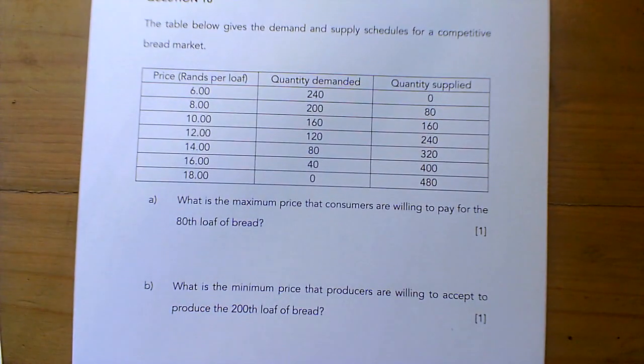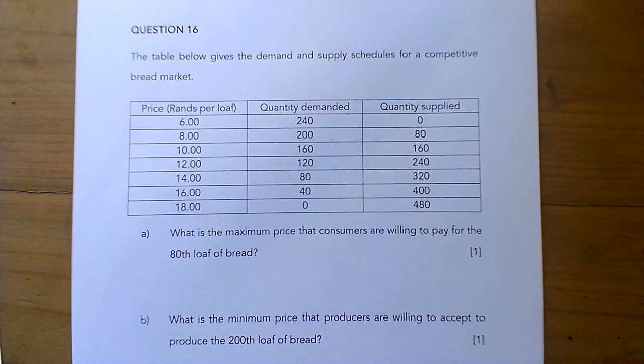Okay, great. So that's question 15. Now I'm going to move on to some questions with consumer and producer surplus and deadweight loss, because this is sort of the last part of the Unit 7 and 8 Part 3, which looks at efficiency of these types of markets. So monopolistic versus competitive markets, or to be more specific, perfectly competitive markets. So we have the table below that gives us the demand and supply schedules for a competitive bread market.